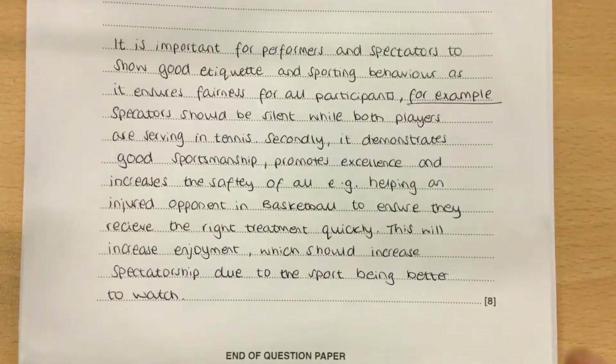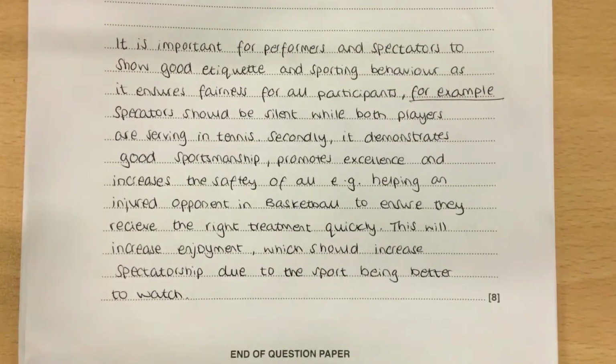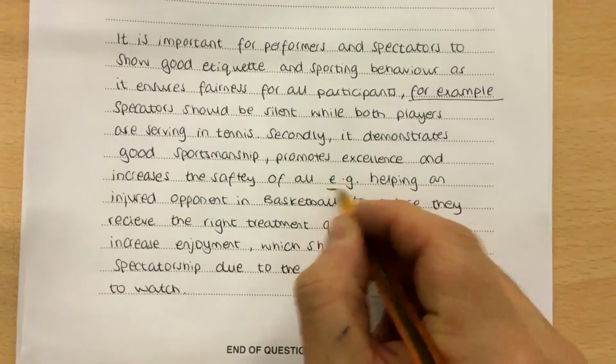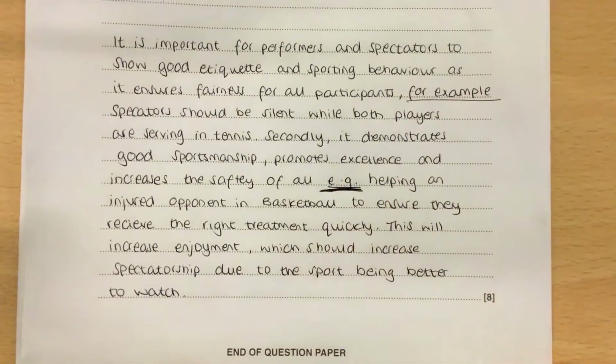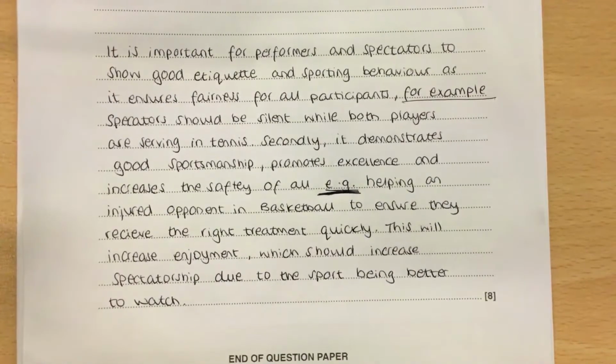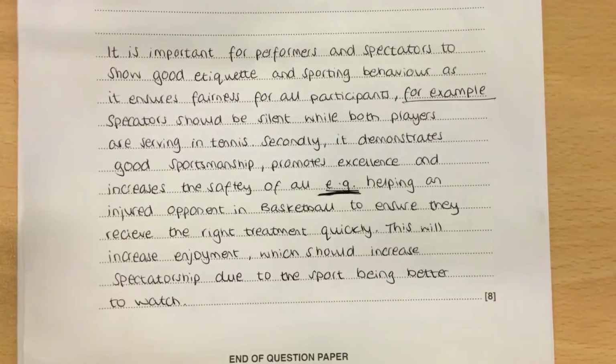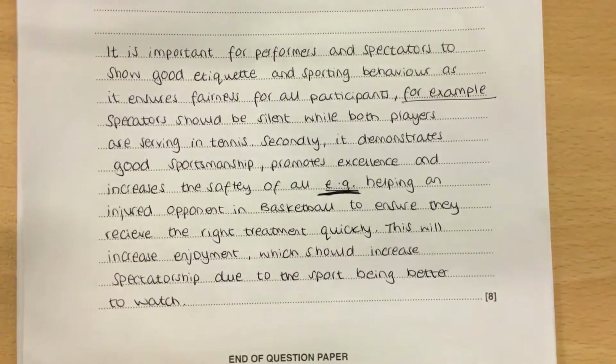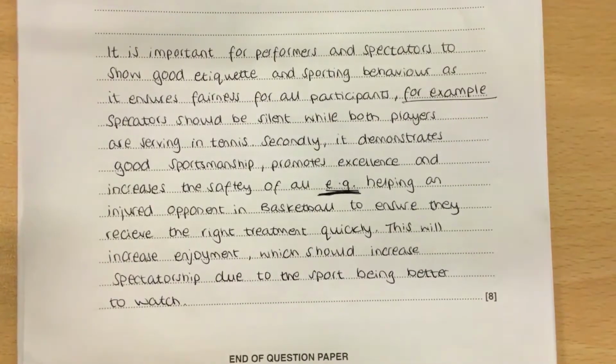Okay? Now, secondly, it demonstrates good sportsmanship, promotes excellence and increases the safety of all. There again, I've made it explicit for the marker. I've put e.g. helping an injured opponent in basketball to ensure they receive the right treatment quickly. Okay? The more you can do to help the marker see where you've put your examples, the better it is.